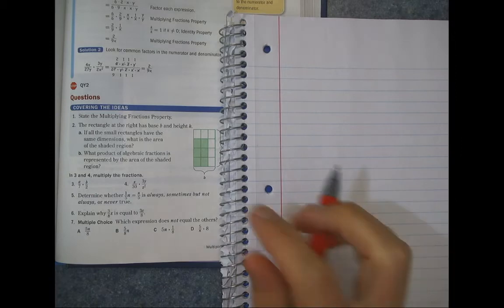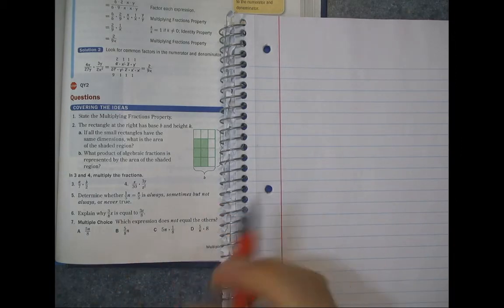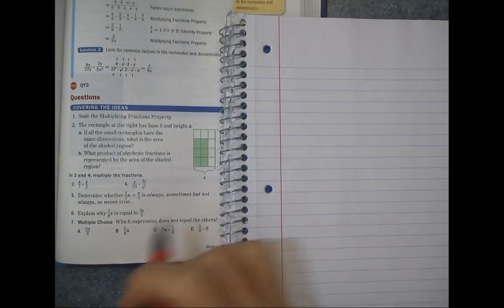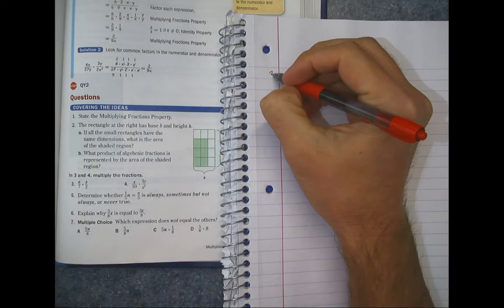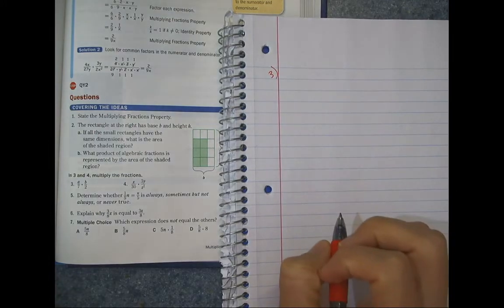All right, so we are going to go through problems 3 through 15, 17 to 24, and 26 to 30 in lesson 5-1. So problem number 3.